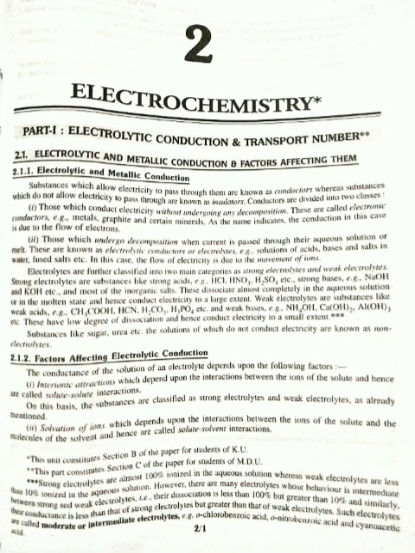Electrochemistry Part 1: Electrolytic Conduction and Transport Number. Heading 2.1: Electrolytic and Metallic Conduction and Factors Affecting Them. Heading 2.1.1: Electrolytic and Metallic Conduction.